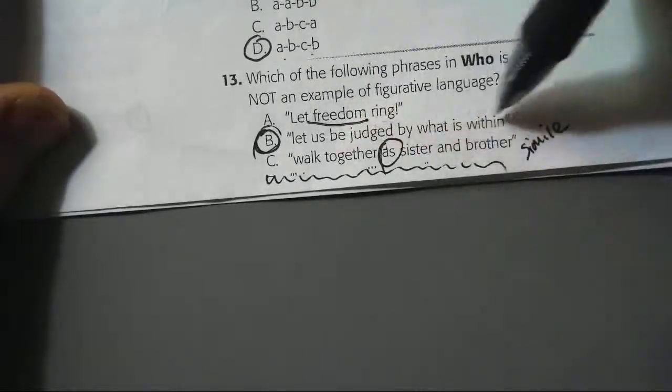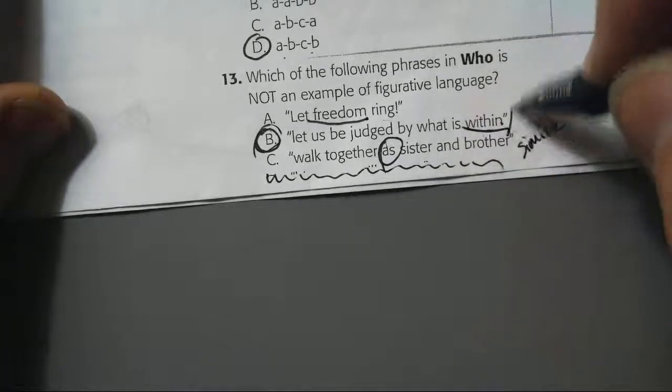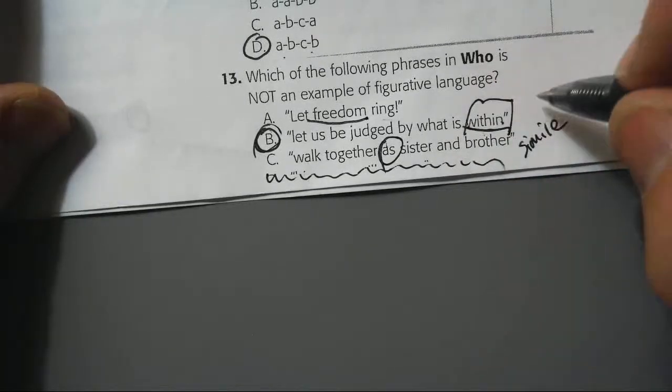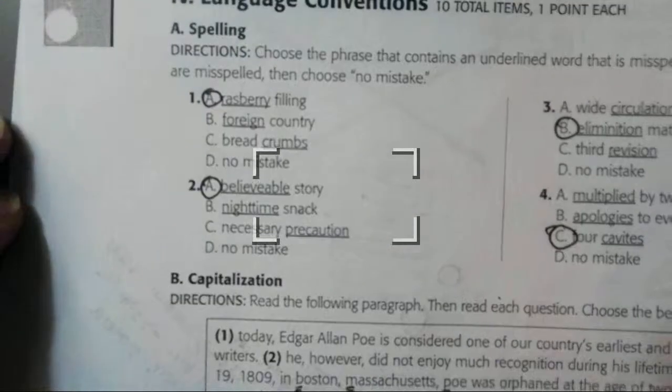Let us be judged by what is within. What's within us? Well, some of us say our souls. Okay, and that's what we should be judged on. All right. Okay. These are pretty straightforward.